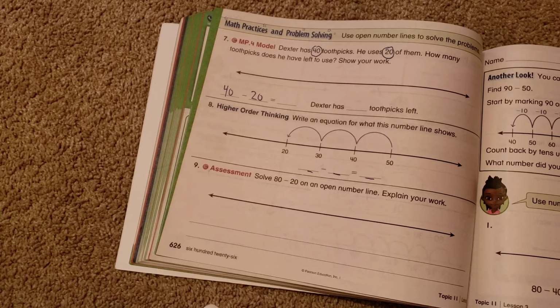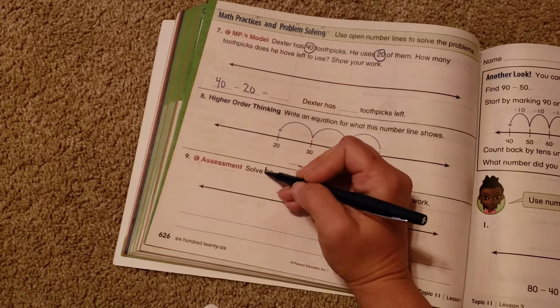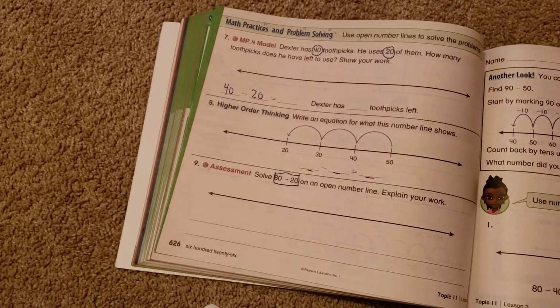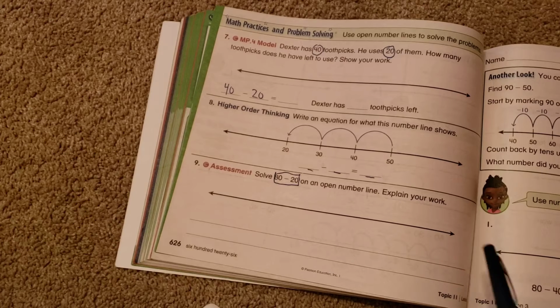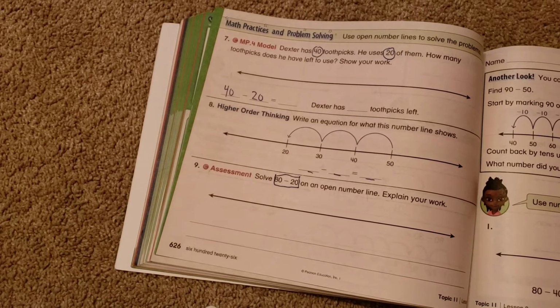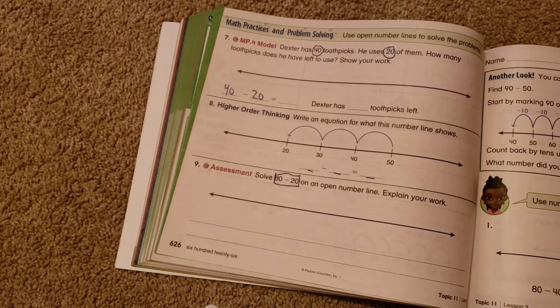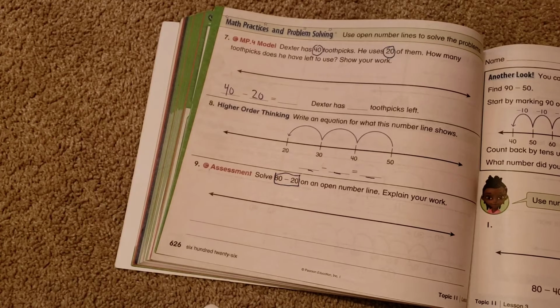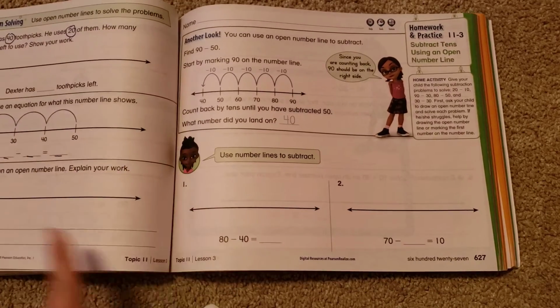Number 9, solve 80 minus 20 on an open number line. So, same thing we were doing. Again, they just asked it in a different way. You're going to do 80 minus 20. And then explain your work. So you're just going to say, I started at 80. And I hopped backwards how many times? And why? Okay? Page 627.